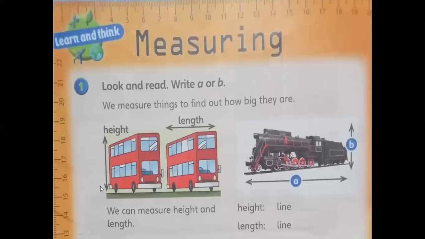Okay, so as you can see, the height, it is from up to down, الارتفاع, and here from right to left, from start to end. This is length, طول.